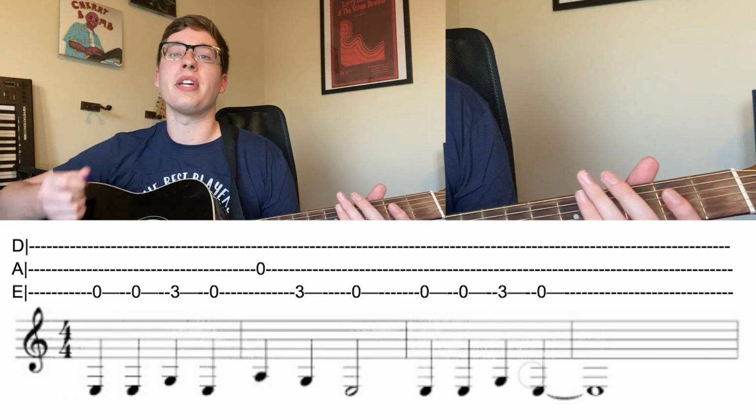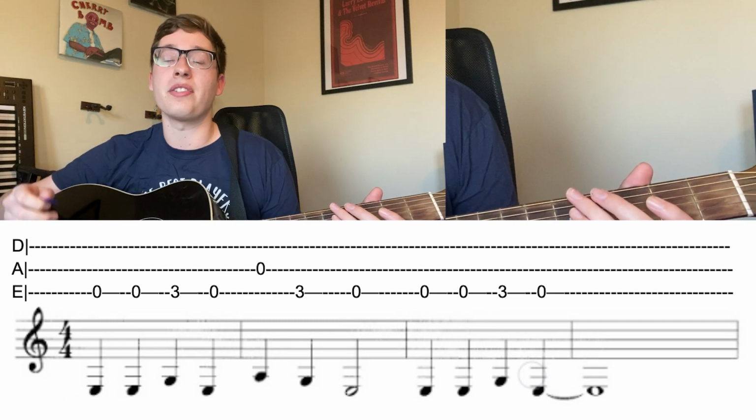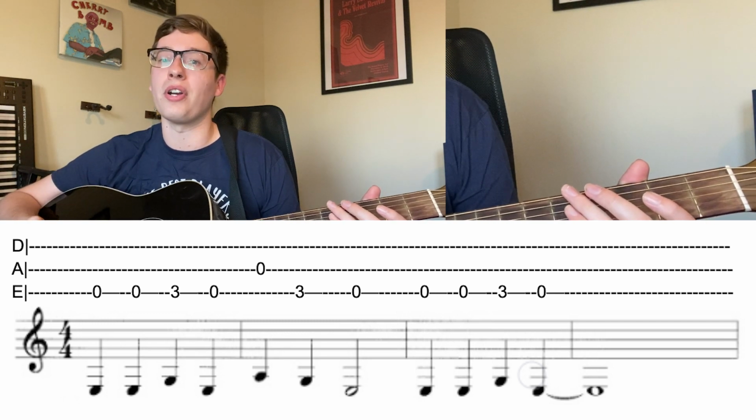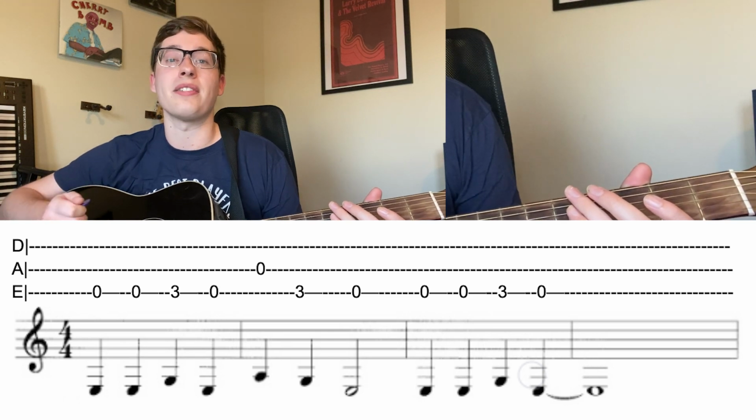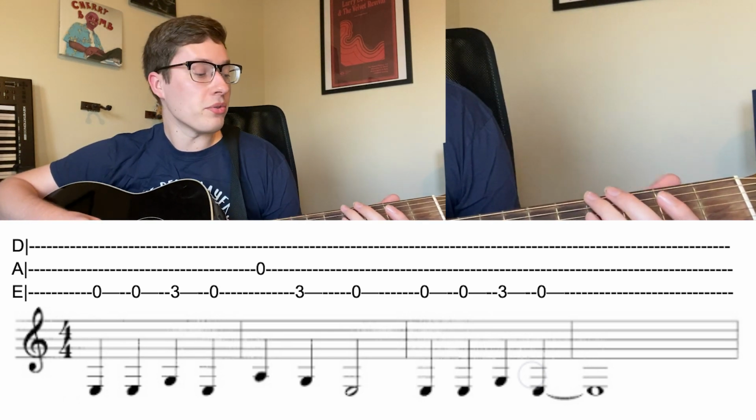So it's great if you're playing with a pick or if you're playing with your fingers. It's good to practice doing both so you can have both in your arsenal. But it seems harder to move between those strings with the pick, so make sure you do practice with that because that's what we're going to be doing a lot of.